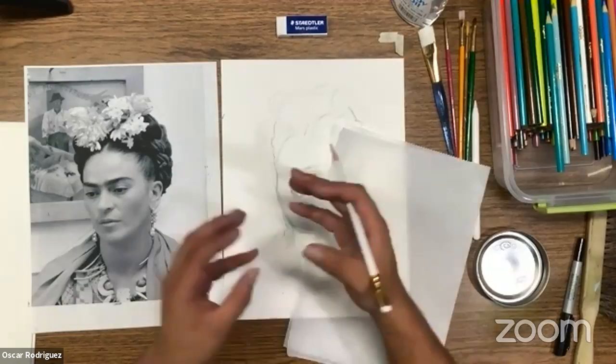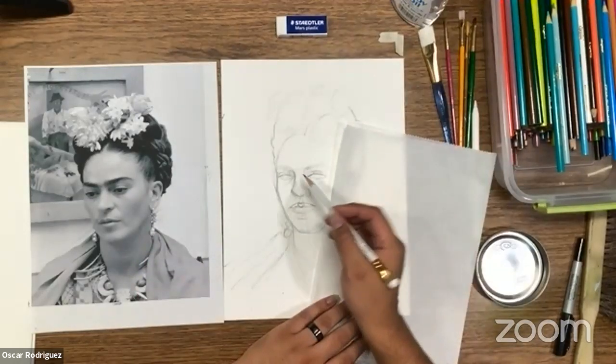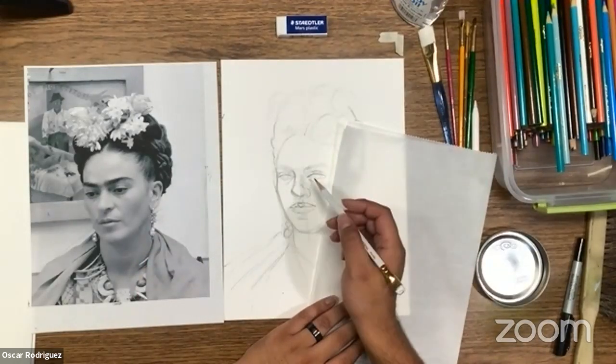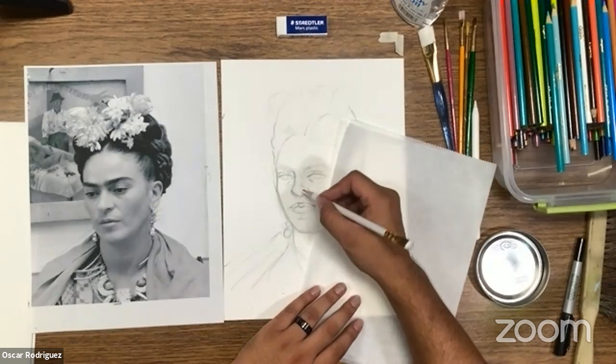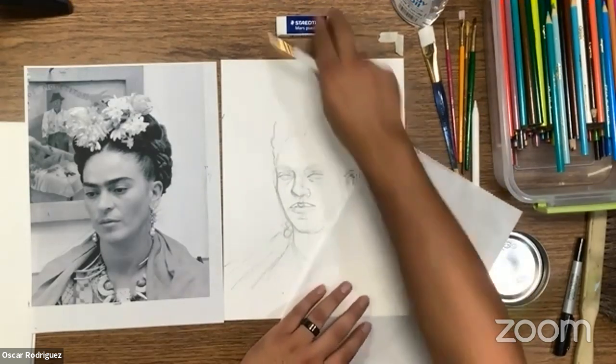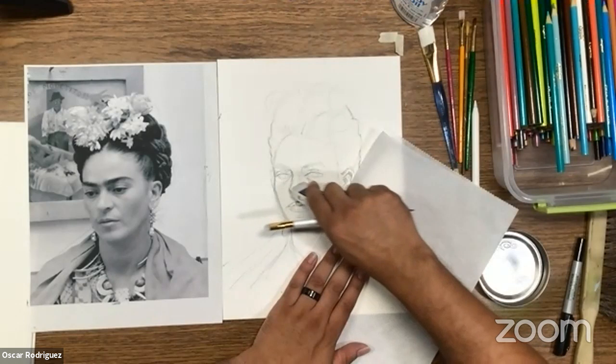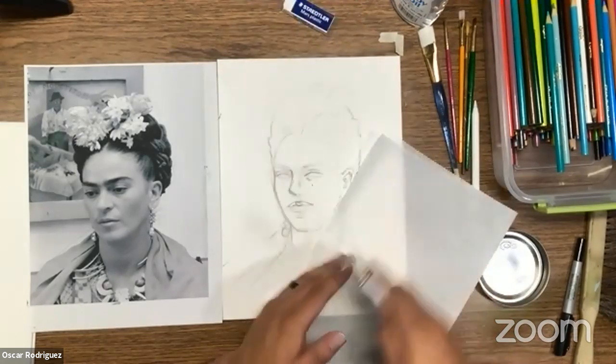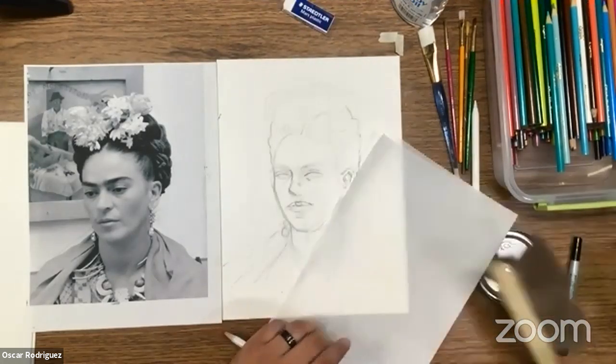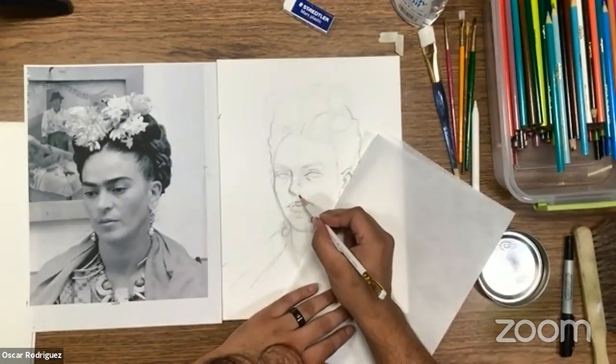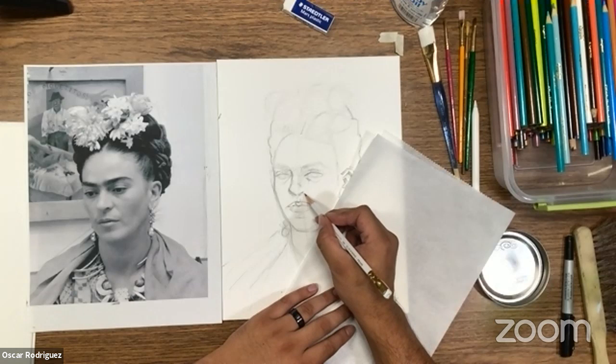Meaning, try to get your placement, like where the eyes go, before you commit, because once you start coloring it in and you've committed to it, that's it. There's no going back. So get your drawing good. Practice on your drawing. Get that down.